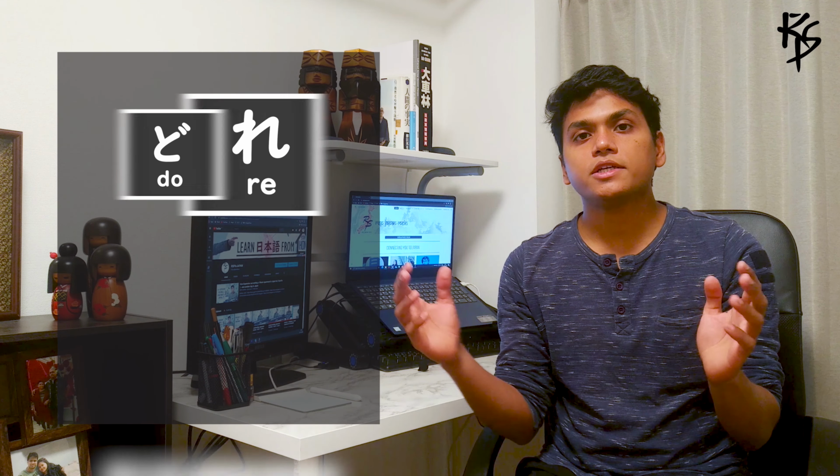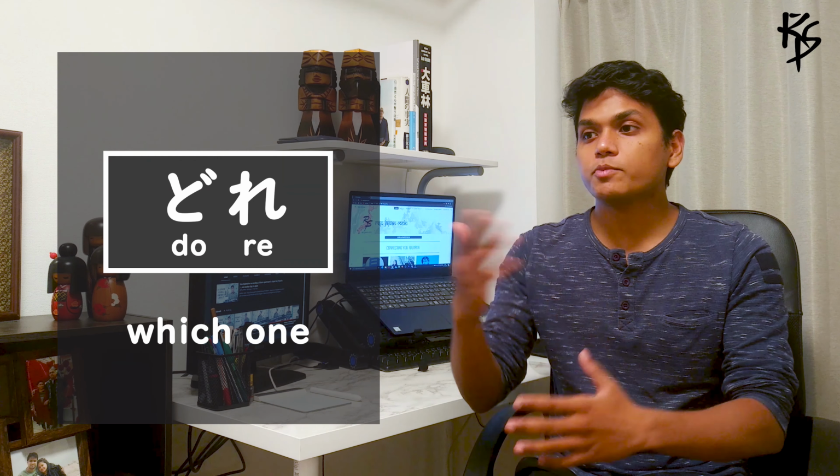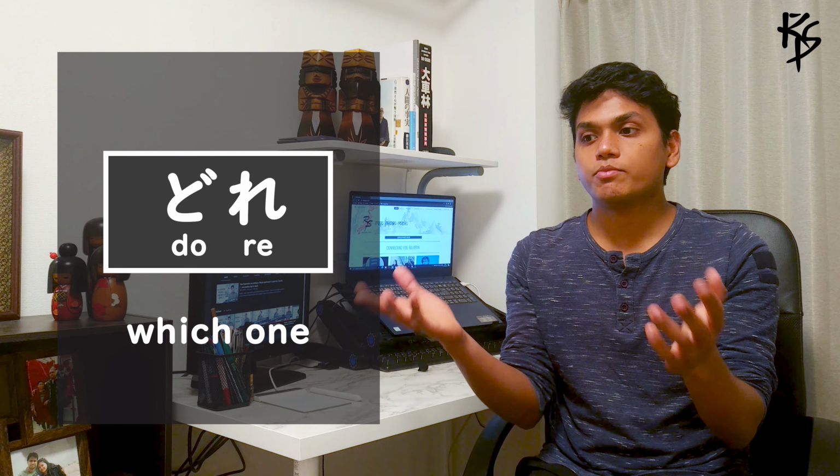Now you can actually combine these two parts to form a vocab which will denote the position of the thing that you need to point out. Now I'm going to explain the first part in more detail. As I told you, the first part can be used to denote the position using ko, so, a and do. Here ko, so and a are used for pointing out the location, but do is used when you want to ask a question.